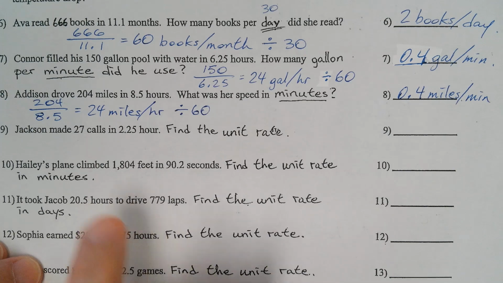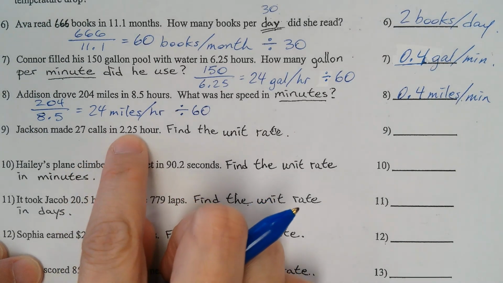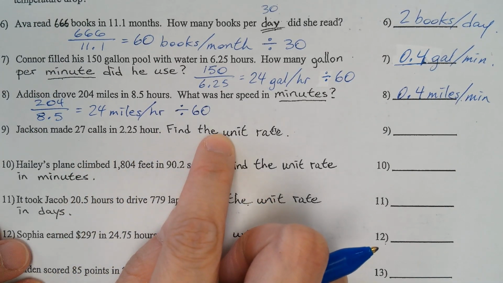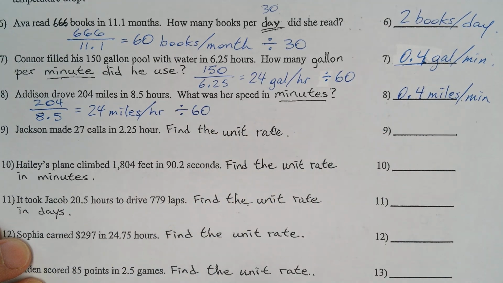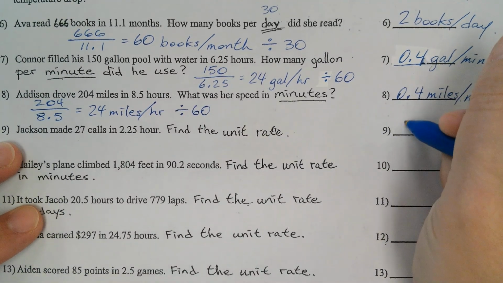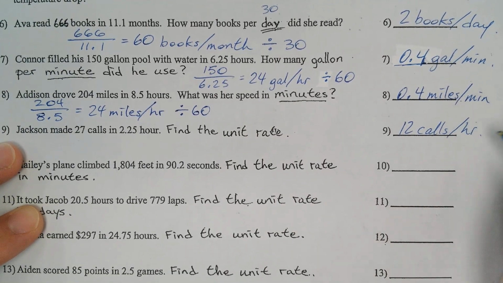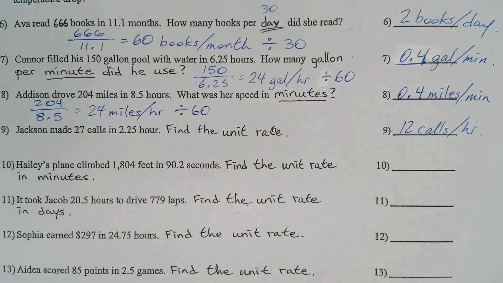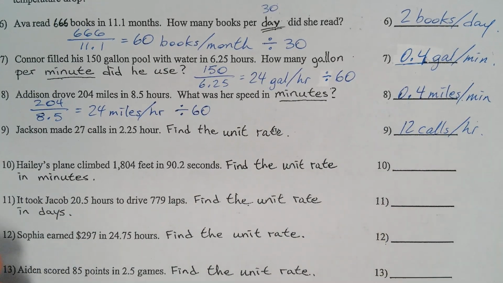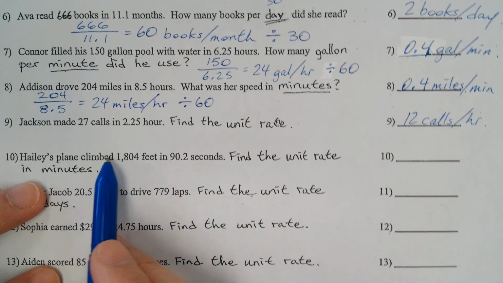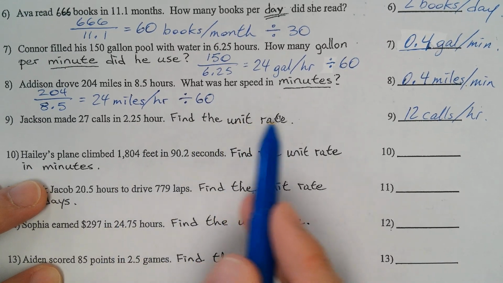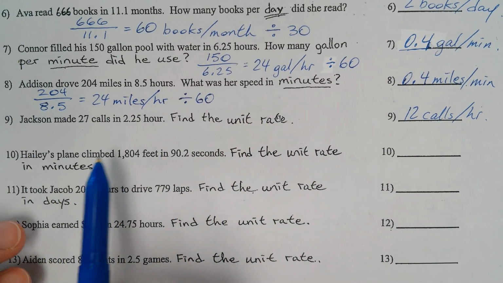Okay. Jackson made 27 calls in 2.25 hours. Find the unit rate. Okay. Number 9, let's say Nora. 12 calls per hour, right? So this one just asks you to find the unit rate. That's my unit and that's my rate. Right? I didn't have to multiply or divide because I just wanted it in hours.